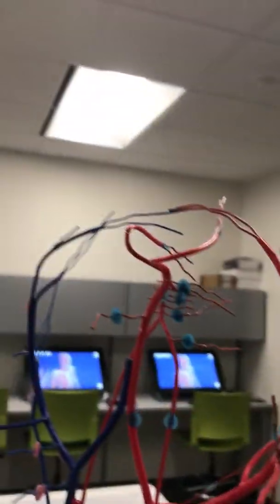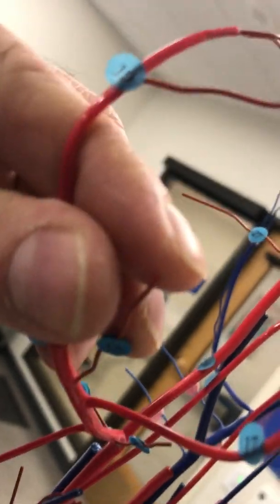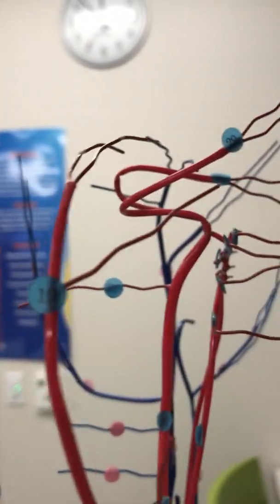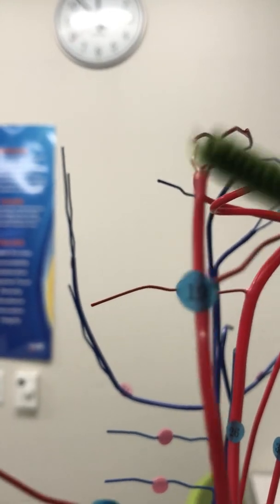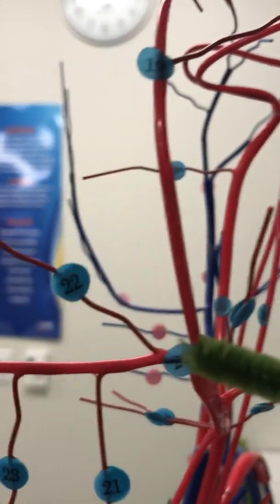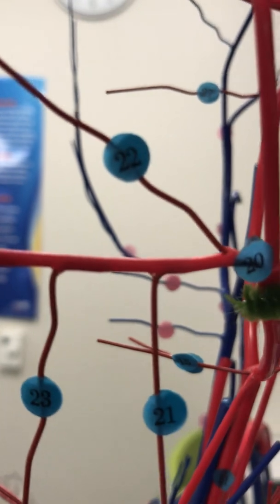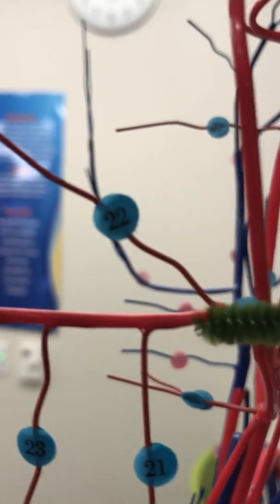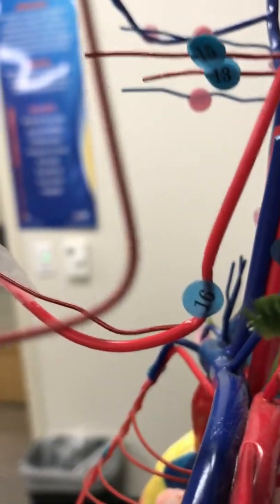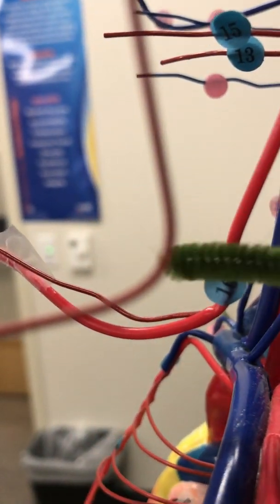As it terminates up here, it turns into number 19, up here, and that is your superior temporal artery. Now you do have other two branches coming off the external carotid. This is number 20, which is your ophthalmic, and then number 16, which is your facial.